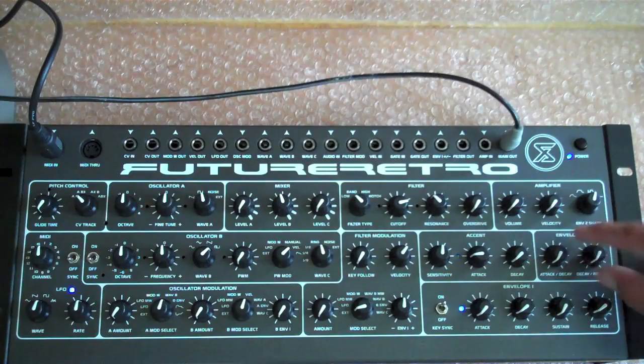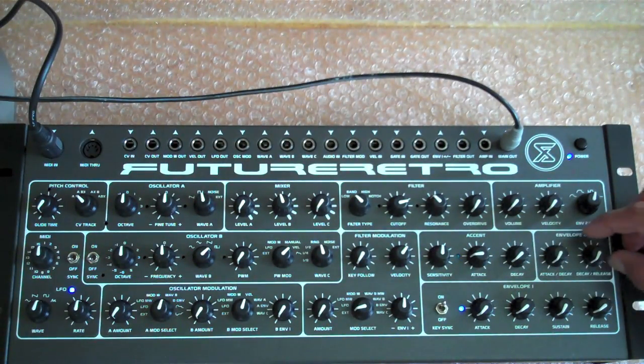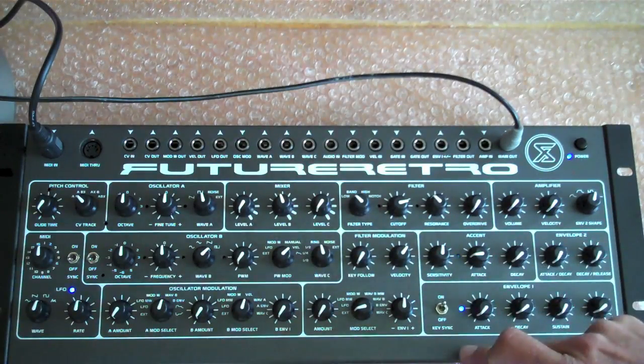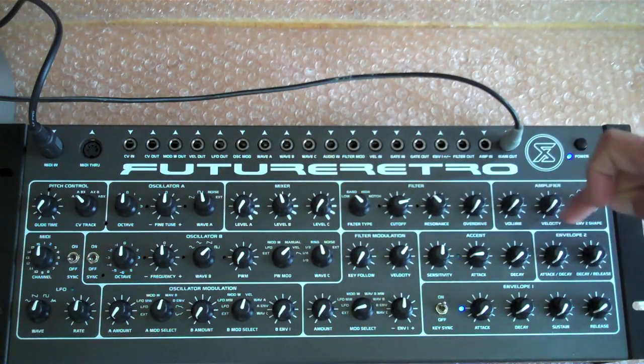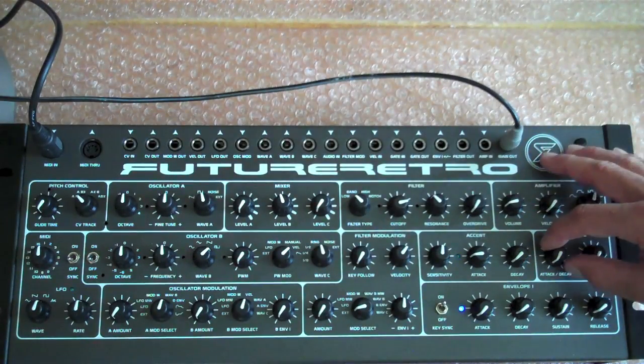So this is adjusting our decay time for accented envelopes now, and this is adjusting the release time for normal envelopes. So we're going to get a gated time whenever this LED is off, and we're going to get a decayed envelope for the accent notes when it's on. So let's go ahead and listen to that.